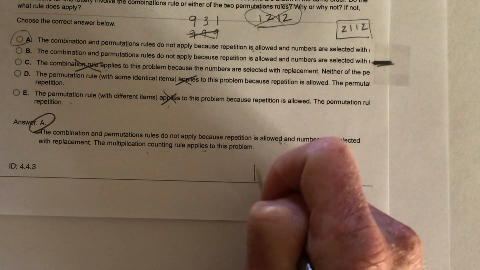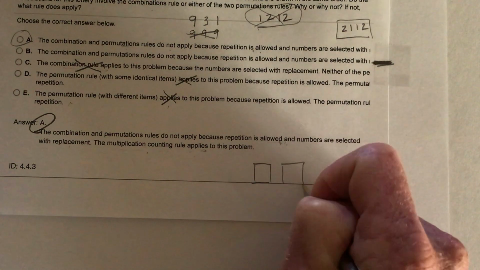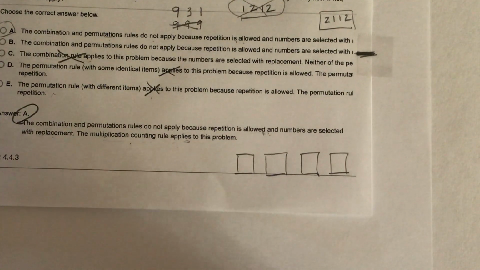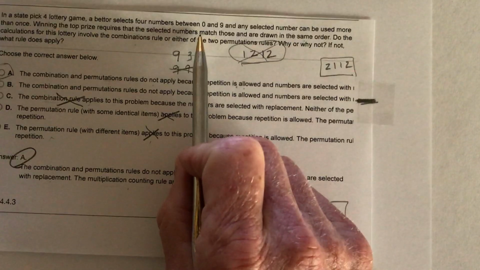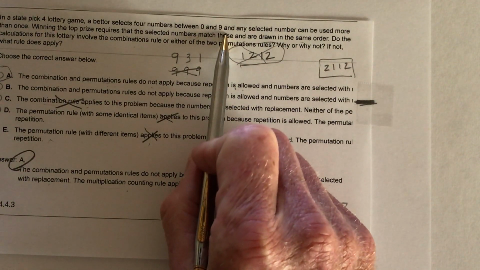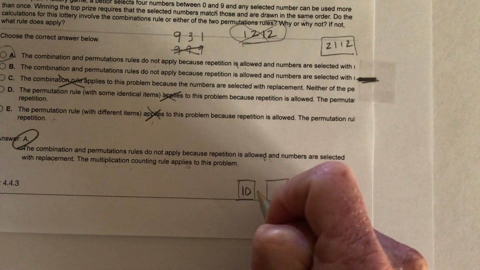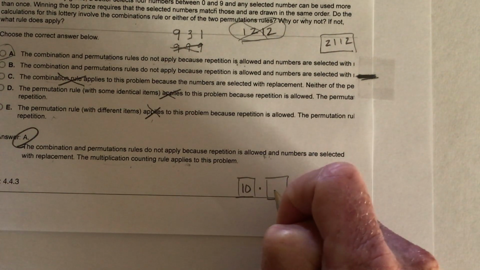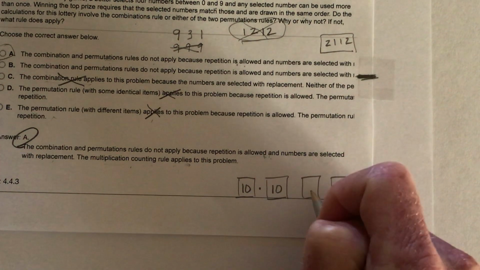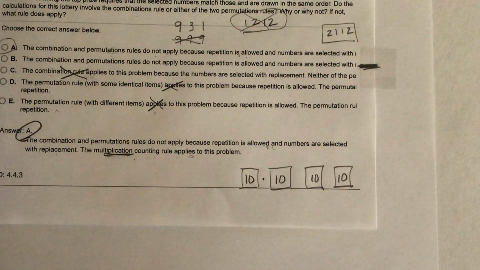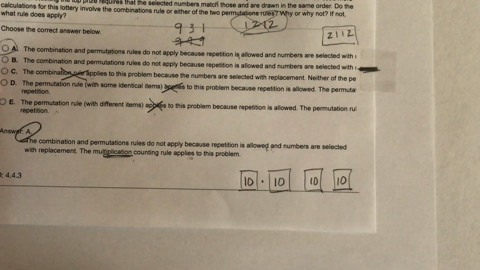So basically, if you wanted to know how many possibilities there are, you would go like this and say, all right, we're using the numbers 0 through 9, so there's 10 of those numbers. That's 10 digits. And because they could be repeated, there's going to be 10 possibilities. And then for the next one, you could repeat, so 10, and then 10, and then 10. So the multiplication rule is what would be needed on that one.